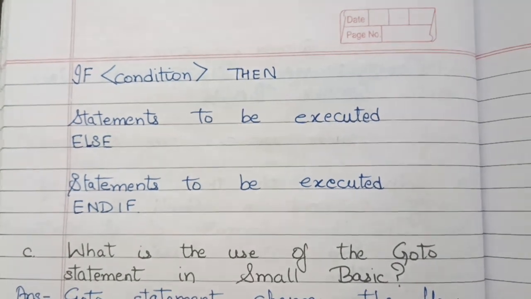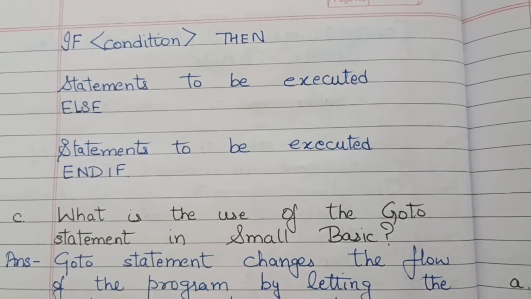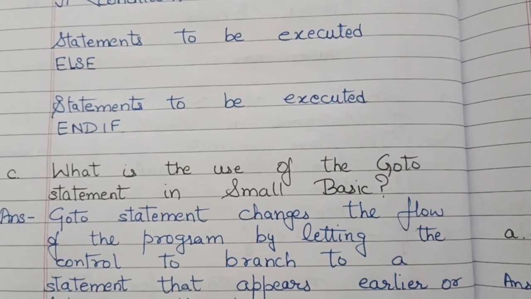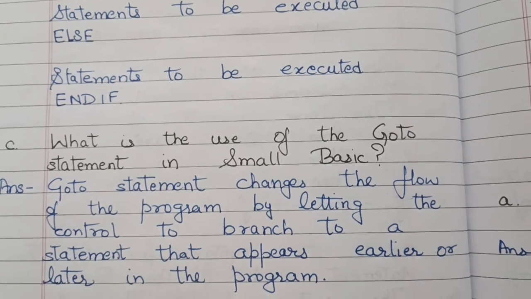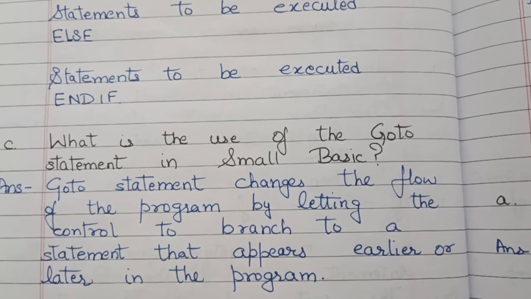Next, what is the use of the Goto statement in Small Basic? So the Goto statement changes the flow of the program by letting the control branch to a statement that appears earlier or later in the program. So this is the use of the Goto statement.